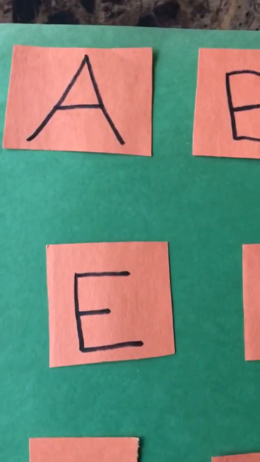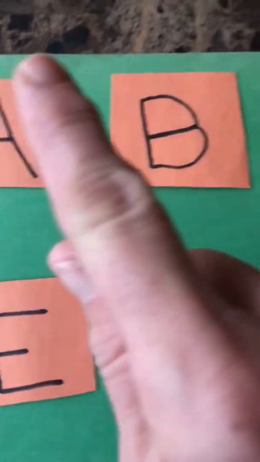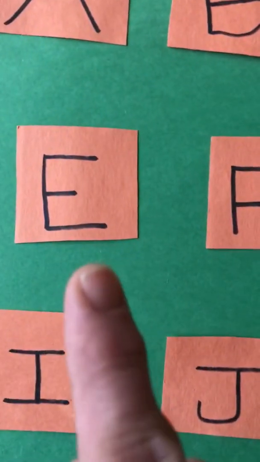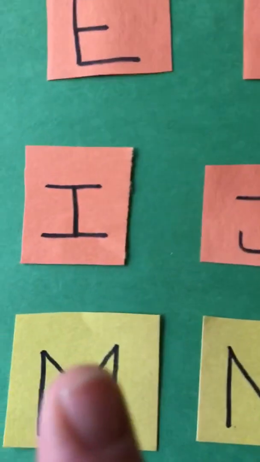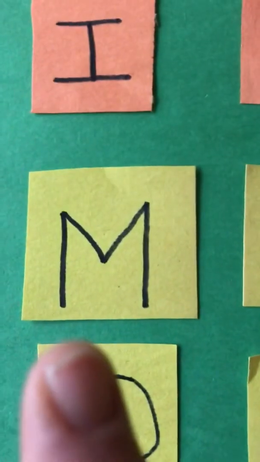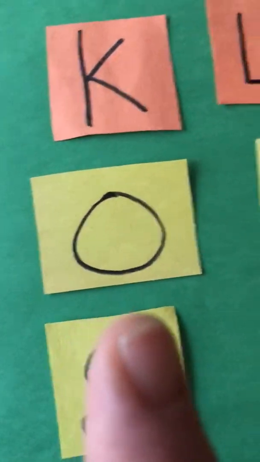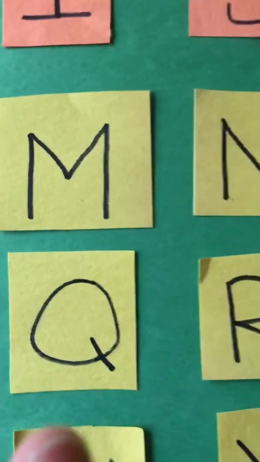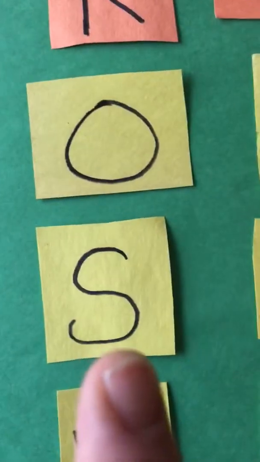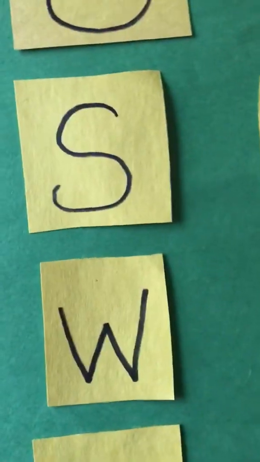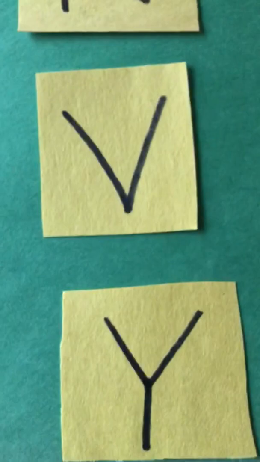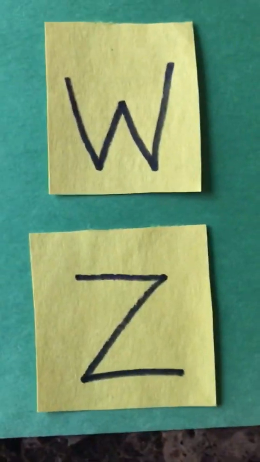Let's start with the first letter of the alphabet. A, B, C, D, E, F, G, H, I, J, K, L, M, N, O, P, Q, R, S, T, U, V, W, X, Y, and Z. Z, the last letter of the alphabet.